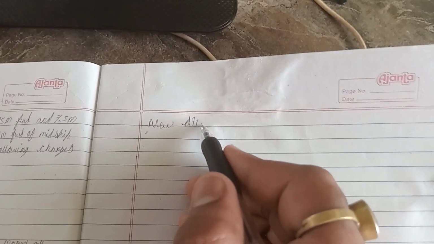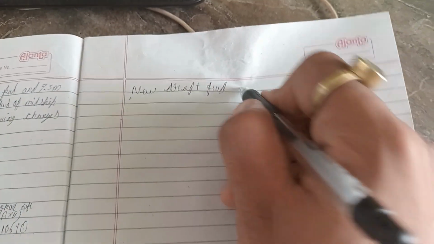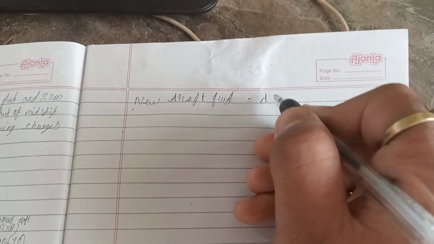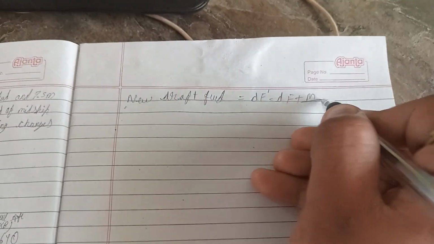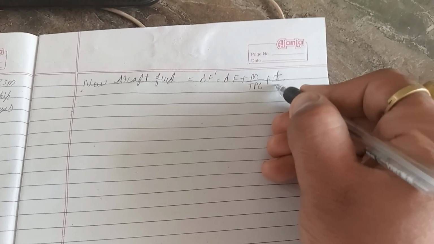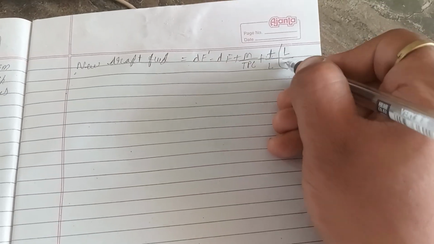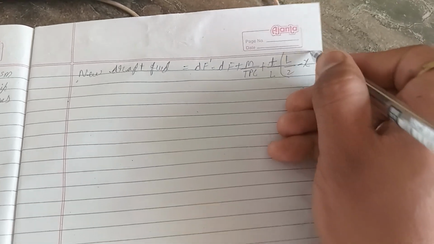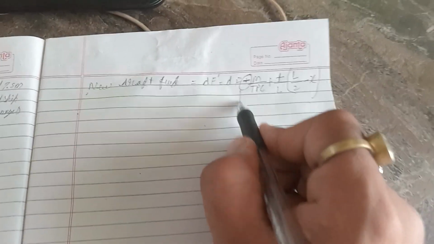So the new draft forward, let's denote it by df, is equal to df plus m by TPC, tons per centimeter, plus t by l, and then in the bracket L by 2 minus x. I will explain it to you. The sign here is very important, and why we have put plus here.